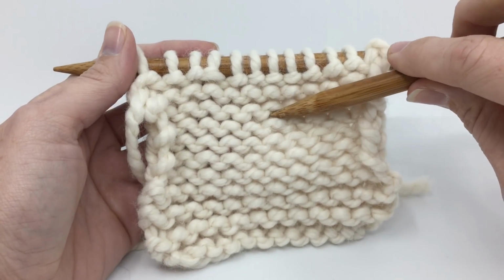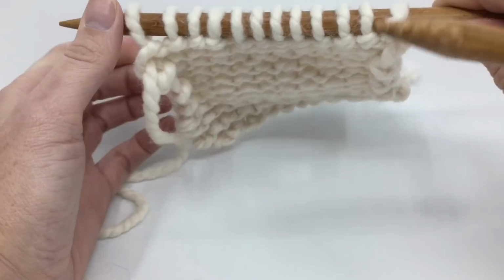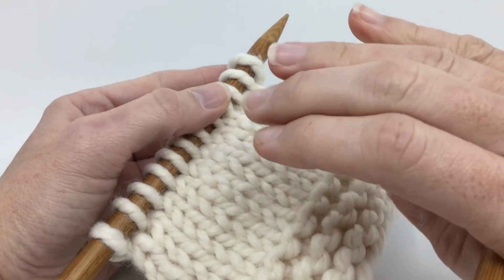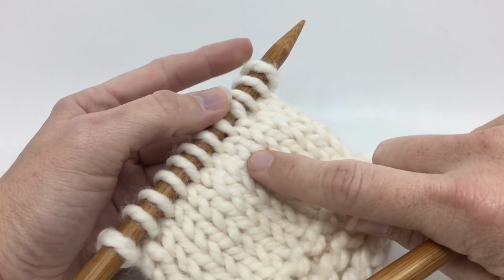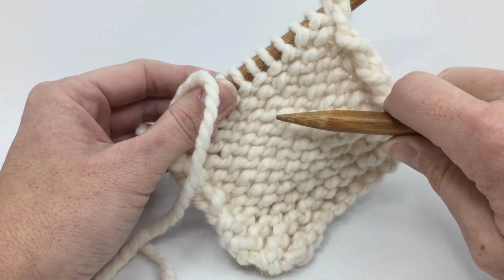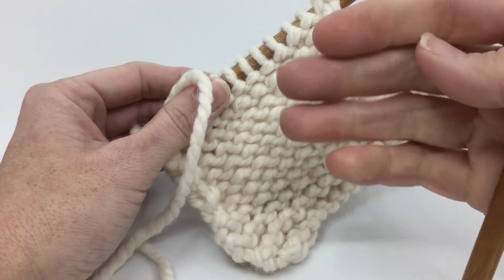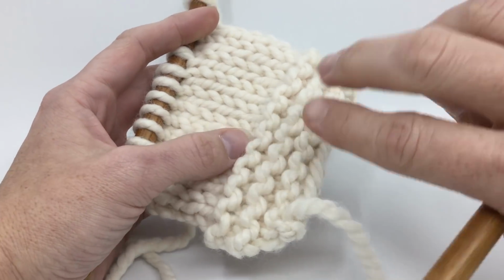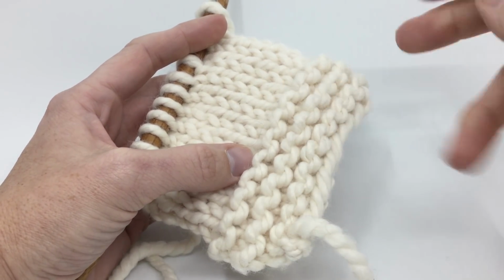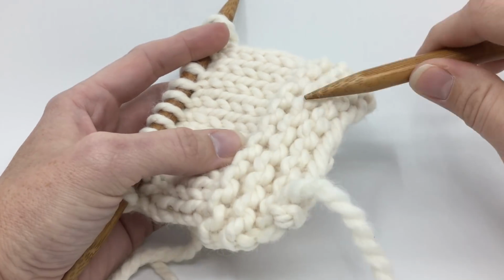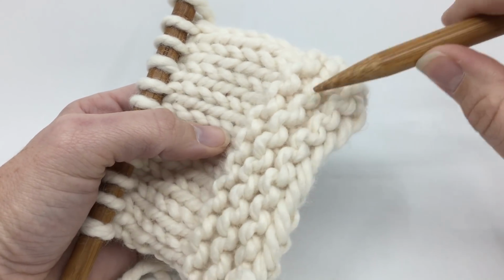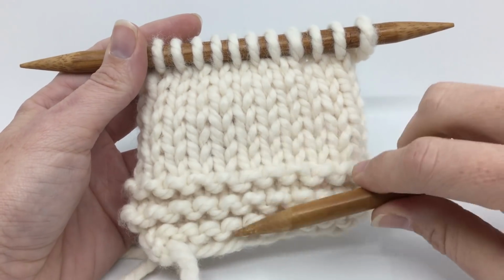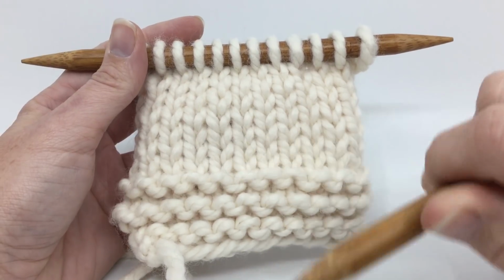So how do these little purl bumps get formed? As you are working your knit stitch, the little loop that's there gets pushed to the back as you interlock the next loop. So those little purl bumps are the loop from the knit stitch getting pushed to the back of the work. Why do we see it on both sides for garter stitch? Because we're knitting back and forth, so it's constantly pushing those loops to whichever side you're on. So that's why you get bumps on both sides. Depending on what you want your fabric to look like, that's how you choose what stitch pattern you're going to use.